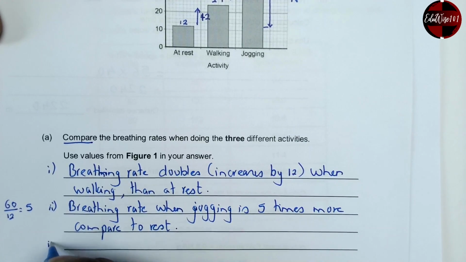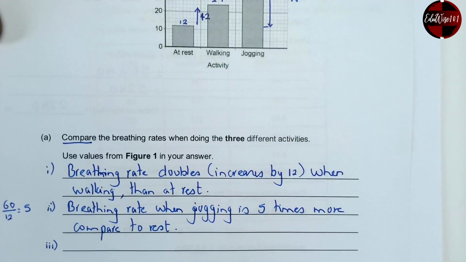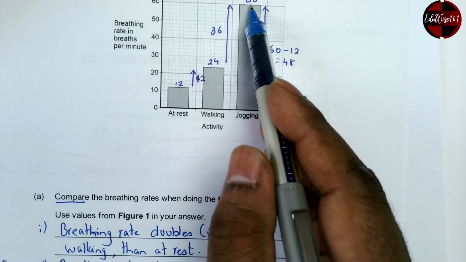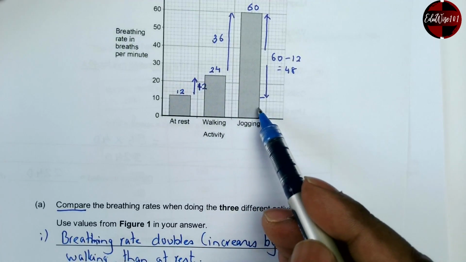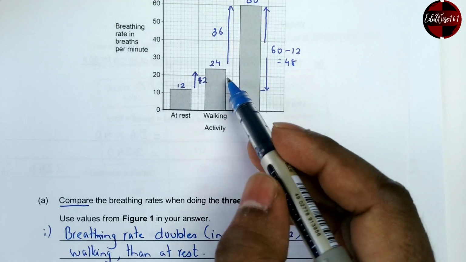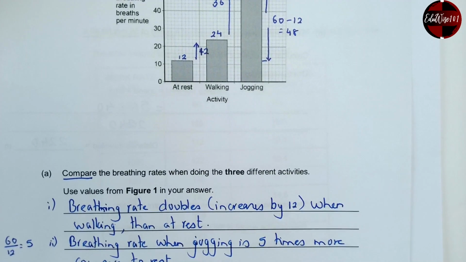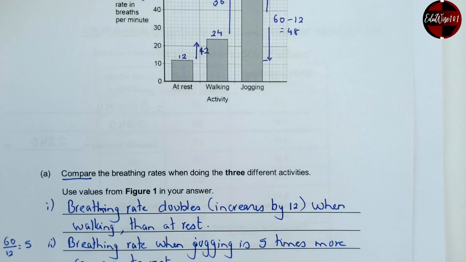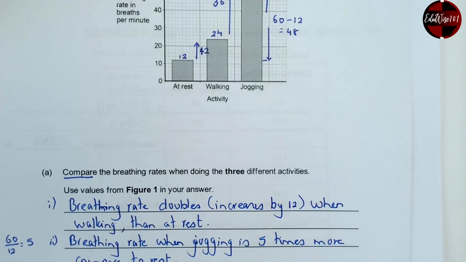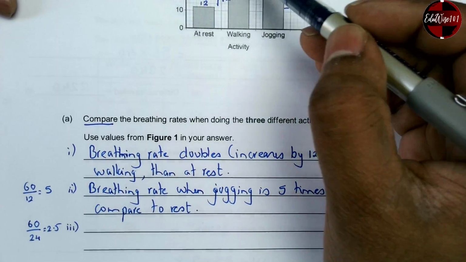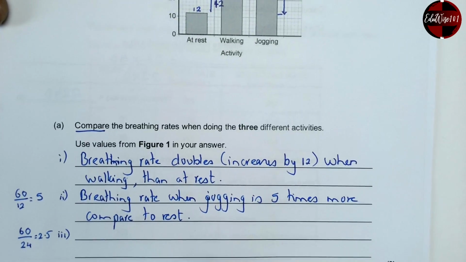To get the third mark, I'm going to compare walking and jogging. So while walking it was 24 and it went up to 60 when they were jogging. So to find how much it increased by, I can work out the difference, which is 36, right? So if I say 60 divided by 24, that gives me about 2.5. Now these calculations, you'll have to do it, or you can say it increased by 36. I'm going to keep it simple.